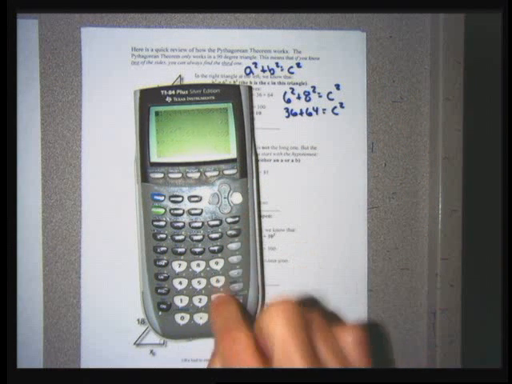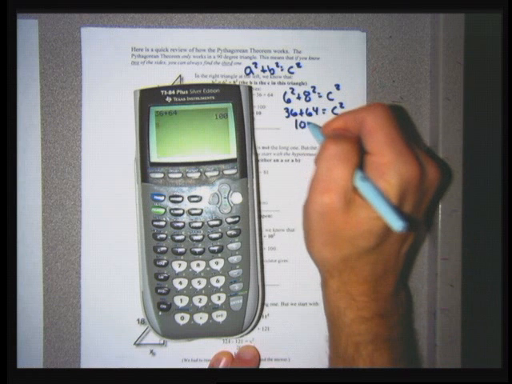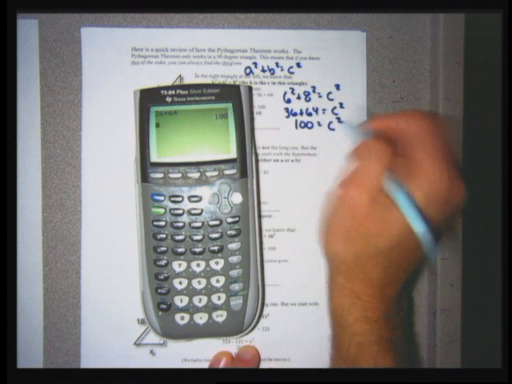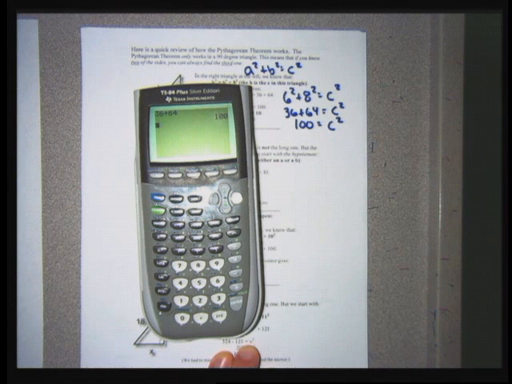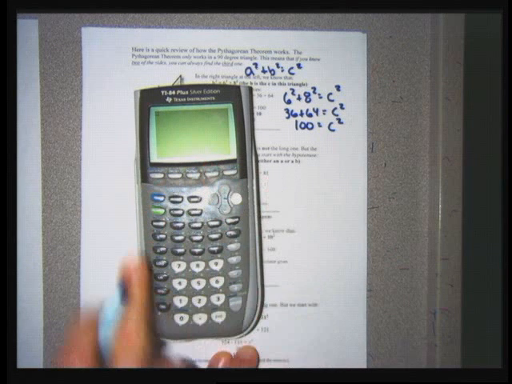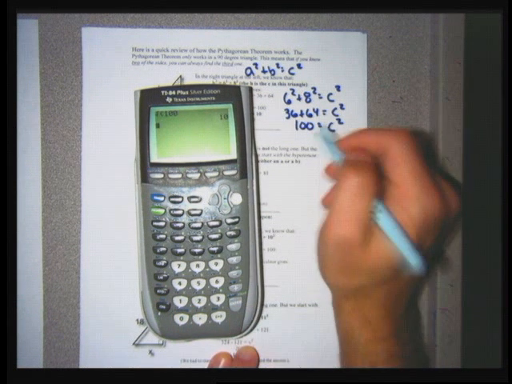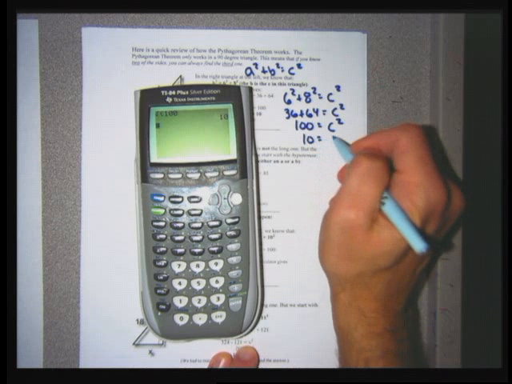Now let me get to my calculator. Let me do 36 plus 64. 36 plus 64 is 100. So I get 100 equals c squared. To find out what c is, I need to take the square root of it. So if I know something's squared, I square root to get it. To do square roots, I go second, the blue second button on the x squared key. Then I type the number I want to take the square root of, in this case 100. And I hit enter, and it tells me 10 equals c.